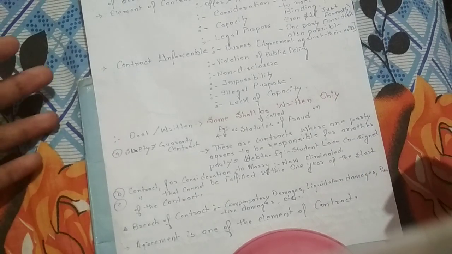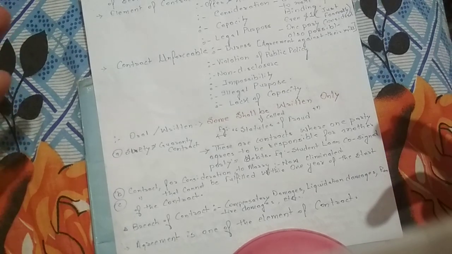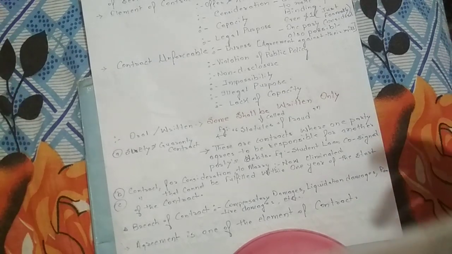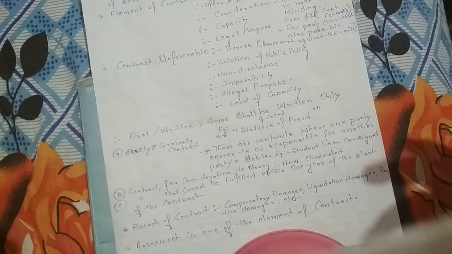Now, for breach of contract, the compensatory damages, liquidation damages, and the punitive damages, etc., should be paid if the contract is breached, and it could be paid according to the judgment given by the courts and the higher authorities.